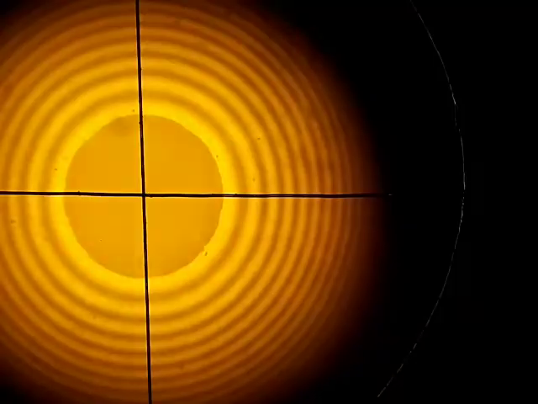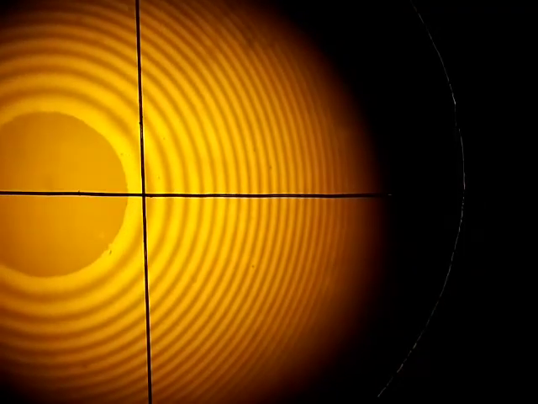Now we are getting such type of pattern from eyepiece of microscope. Initially it is at center and we will move it towards right direction with counting the rings. As we are moving, this is the first circular ring.